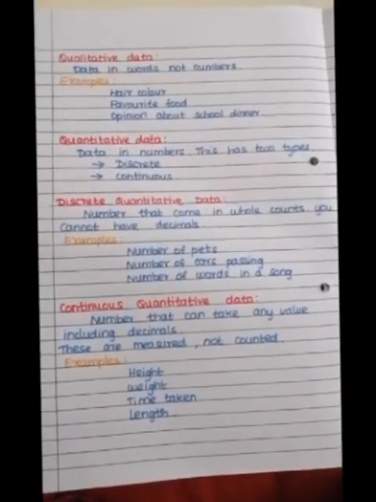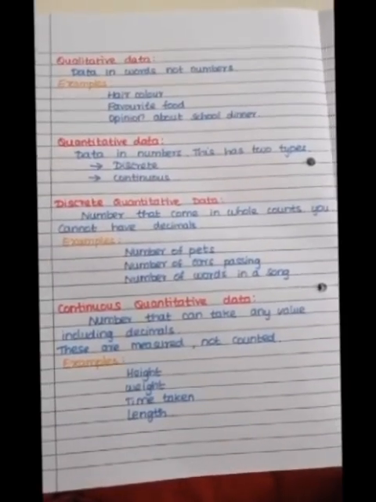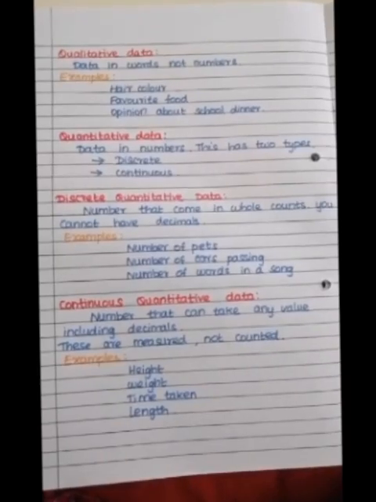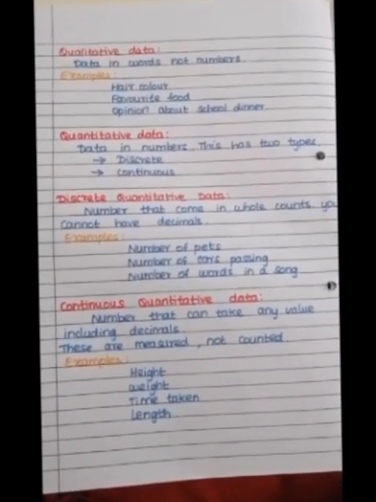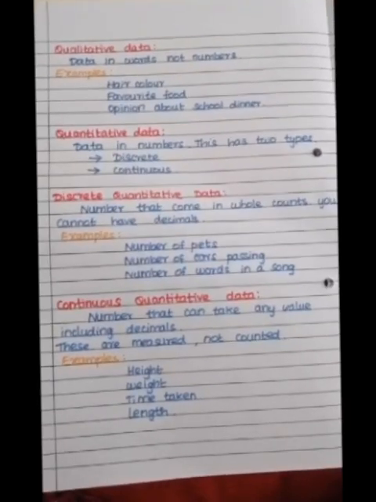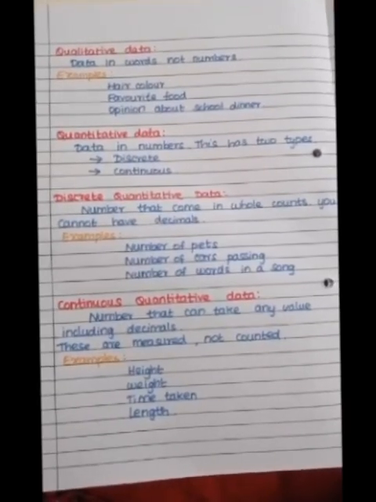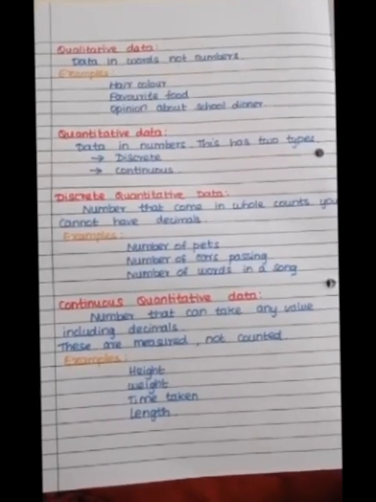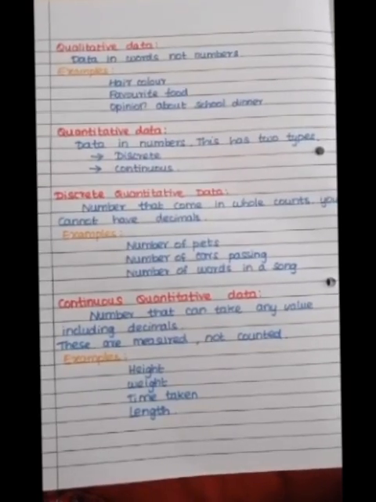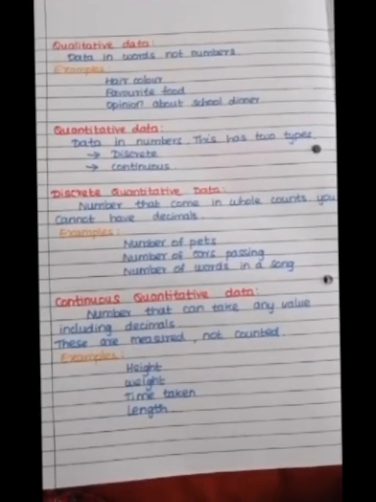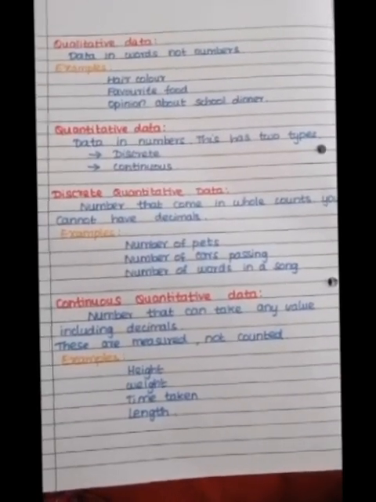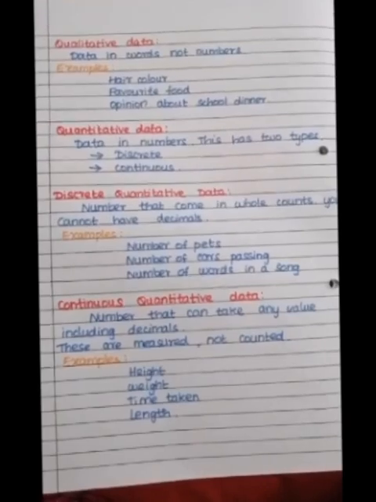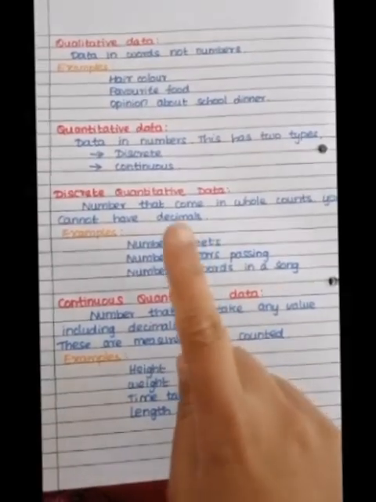Okay, if you take quantitative data, the data comes in a number. This has 2 types, discrete and continuous. Quantitative data, what do you know about that? If you are taking a pizza, how many slices would you like to have, you have to say it in a number. That is called quantitative data. It is of 2 types, discrete and continuous.